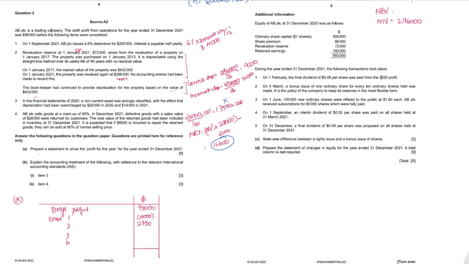gain or loss. If it's a revaluation gain, we will put the difference in the revaluation reserve, and that will be shown under equity. If there is a revaluation loss, we will have to charge that loss as an expense in the income statement. So first let's calculate the net book value.